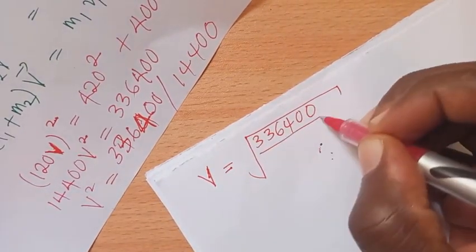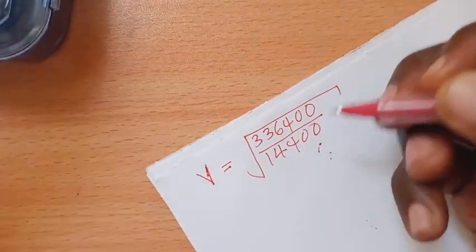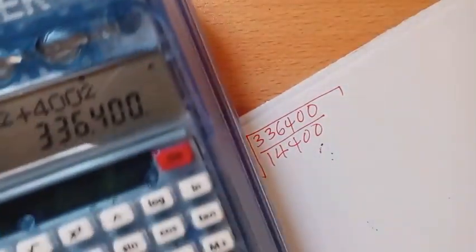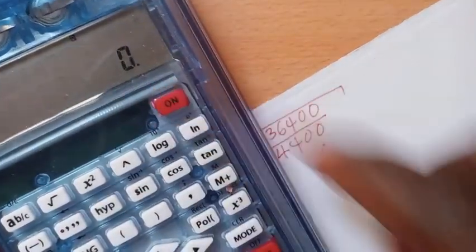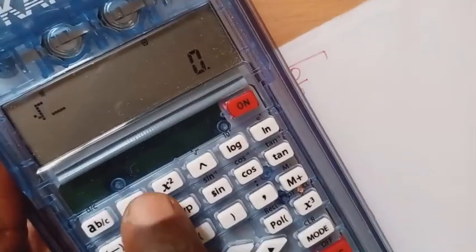336,400 divided by 14400. How do I get this directly from the calculator? Using this CASIO calculator, I can do that directly. I will just press the square root. You see, this is my square root.